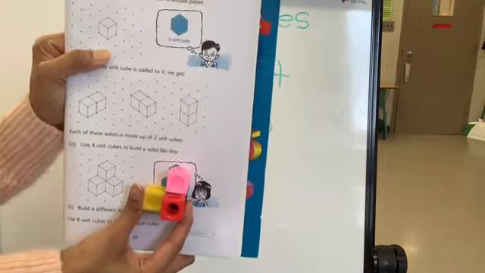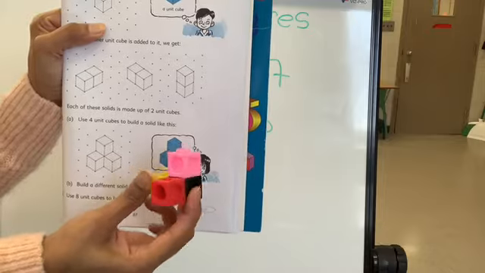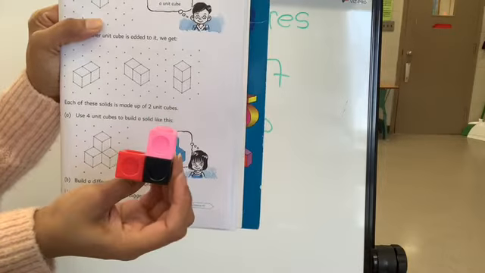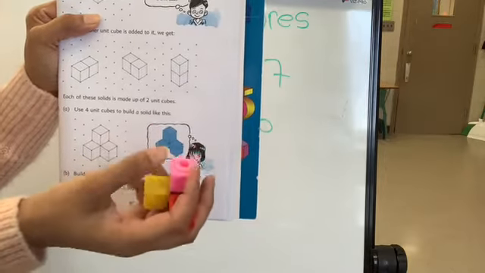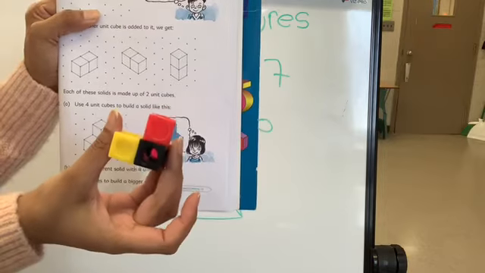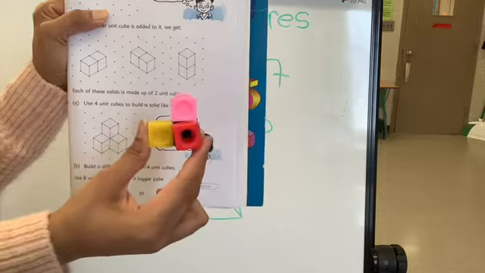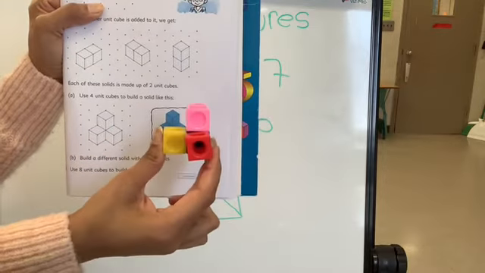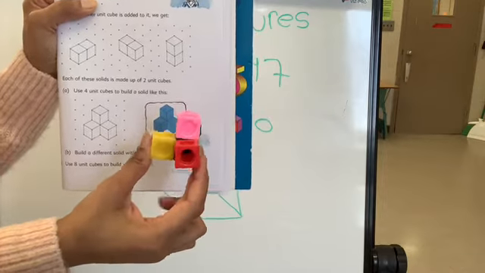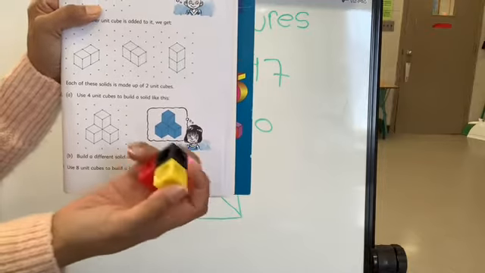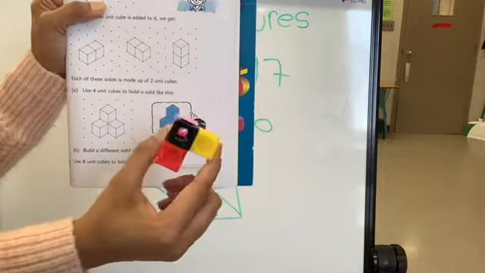It looks like I used 3, right? But there's a black one right at the back, right underneath the pink one. So that means how many unit cubes do I have all together? Even though from this angle, we can only see pink, yellow, and red, but actually there's 4. There's 4 unit cubes, right?